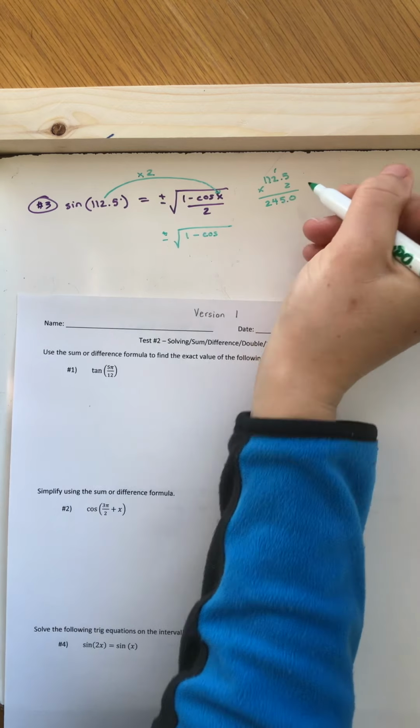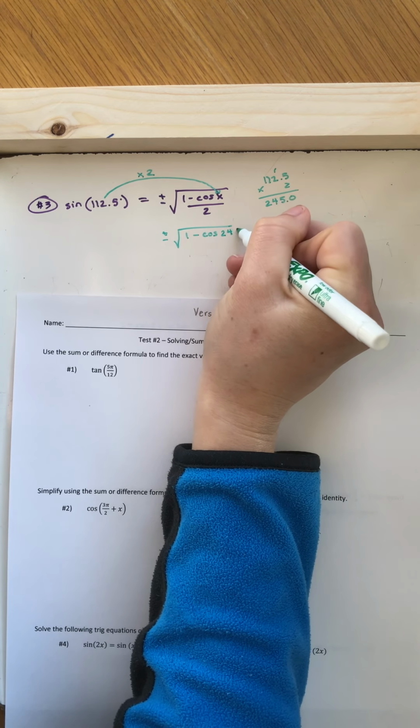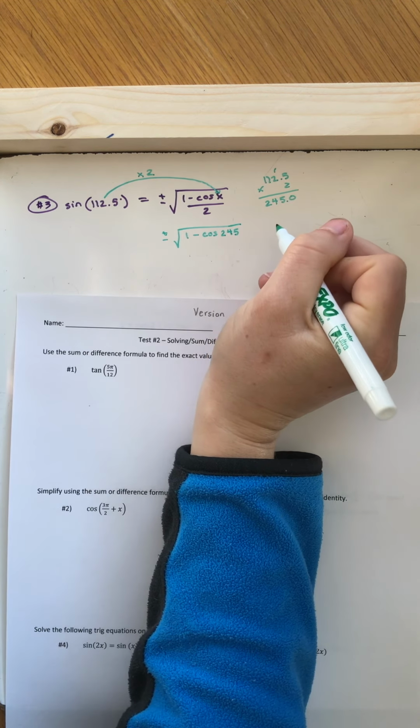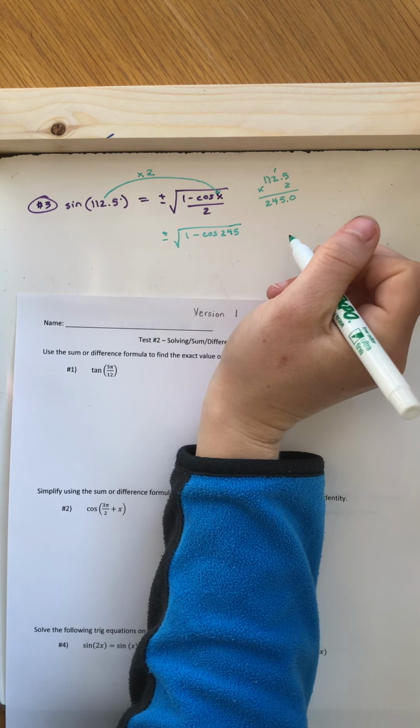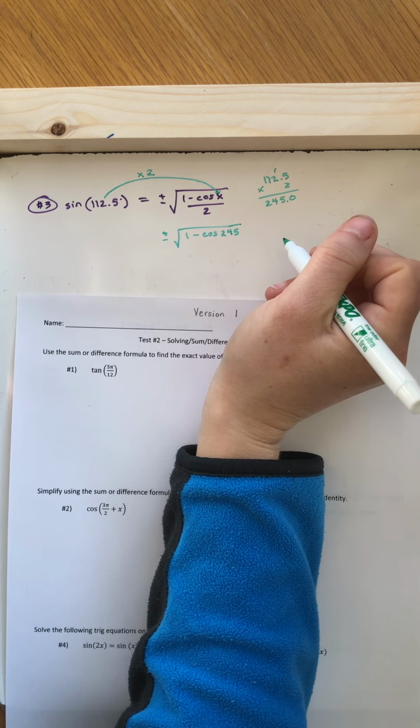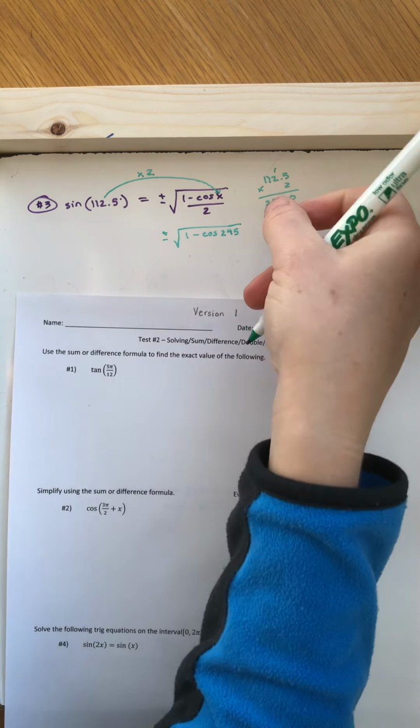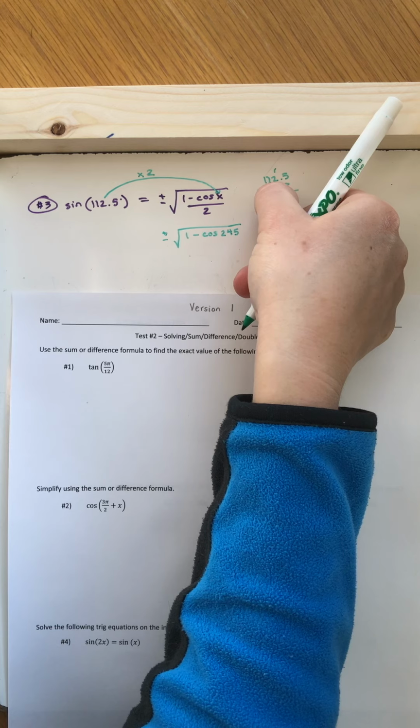It's 245. That is so wrong. I am so sorry. 225.